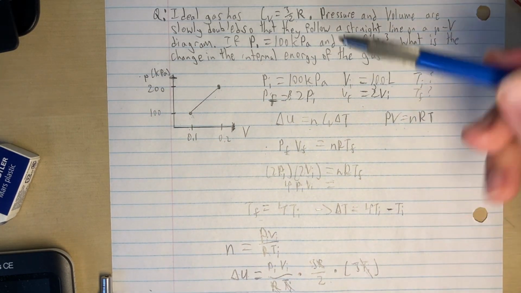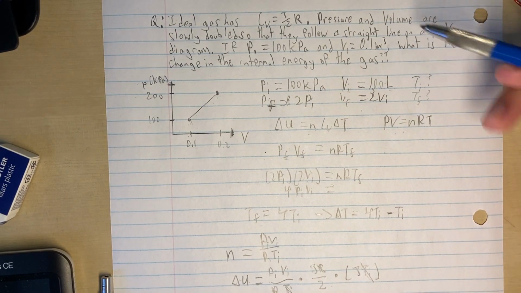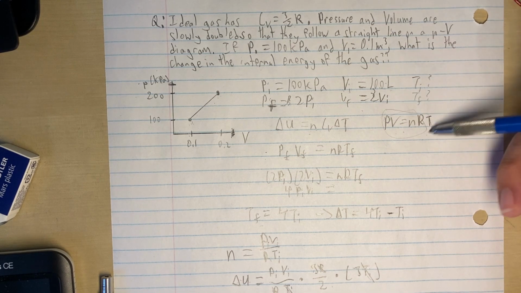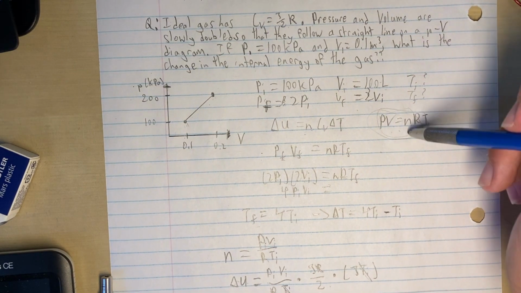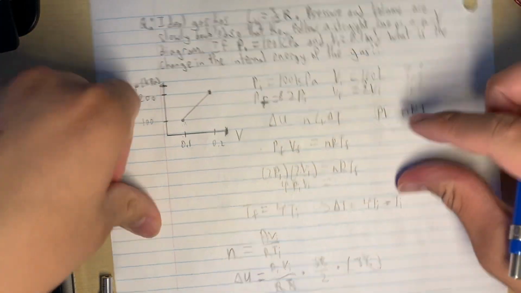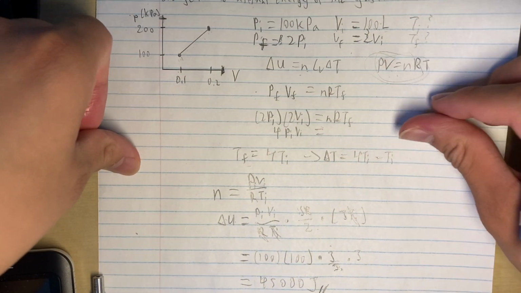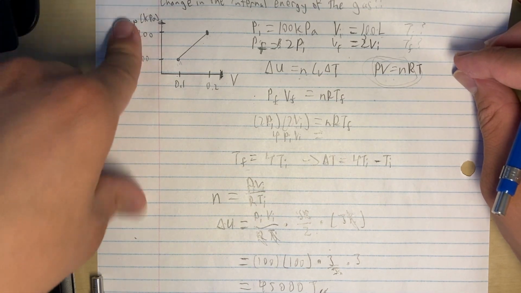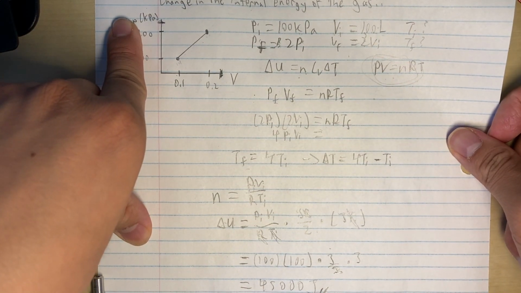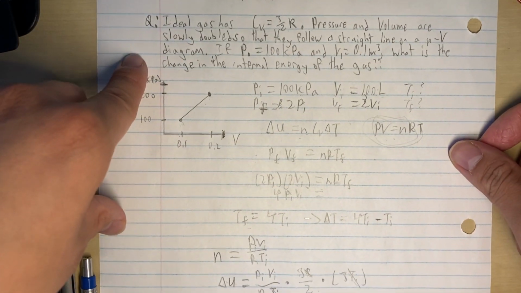So, it's always good to remember that you can isolate for n in this equation, and you can use it at various times. Okay, sorry, you didn't miss the last part, but that's pretty straightforward, I think, from there. And hopefully this helps.